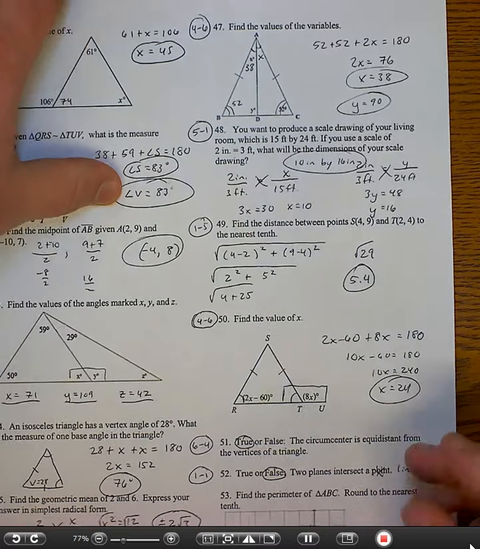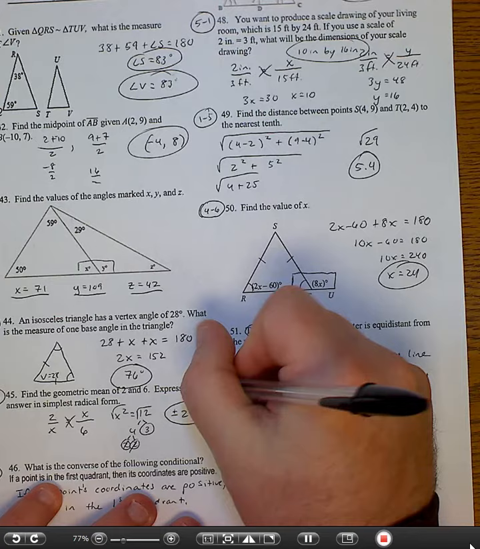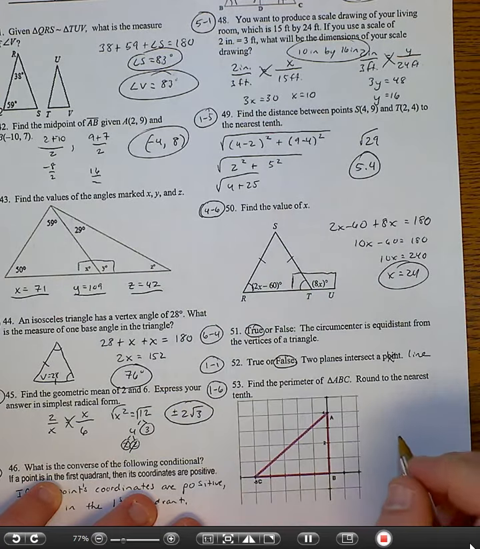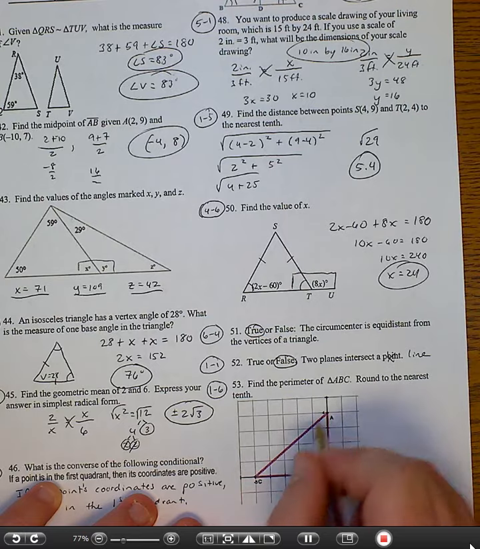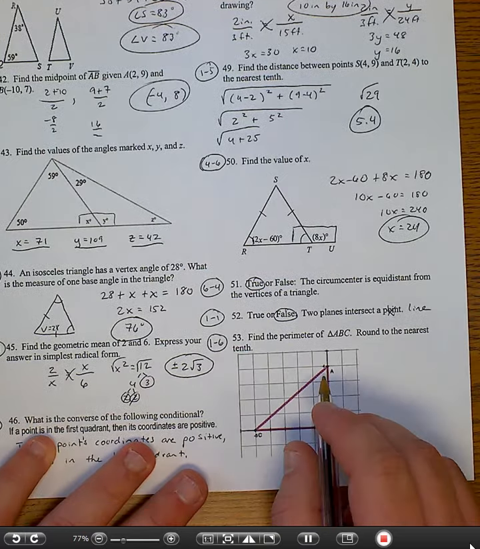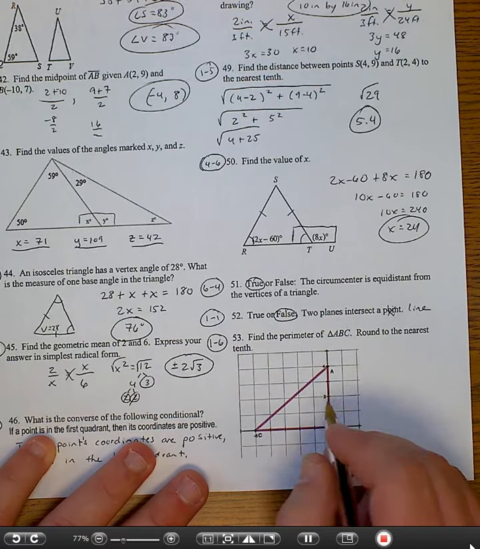Okay, find the perimeter of triangle ABC, round to the nearest tenth. So this is unit 1, lesson 6. You're going to have to use Pythagorean theorem here to find this distance, or you could use the distance formula if you want. I'm going to do the Pythagorean theorem because I know it's a right angle.